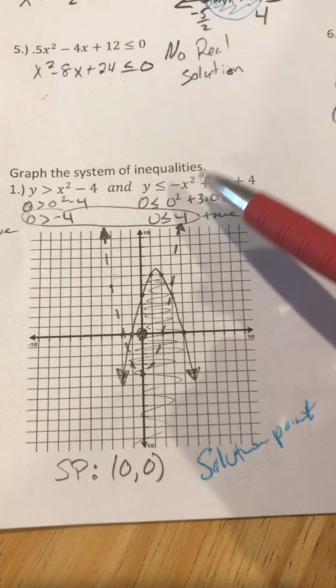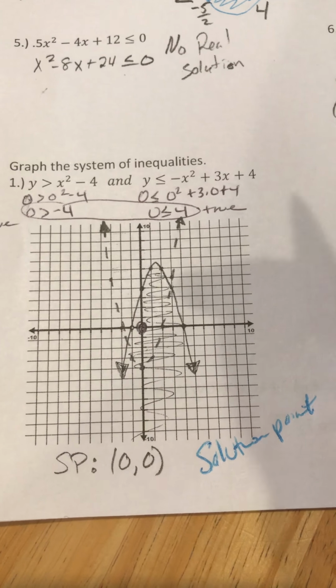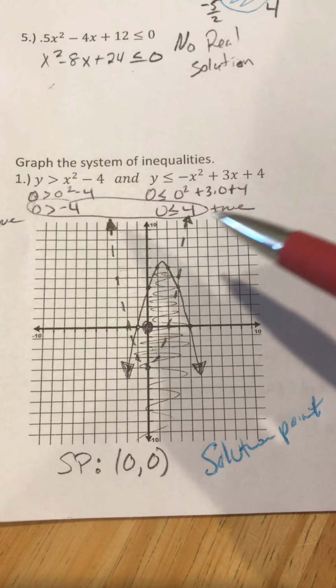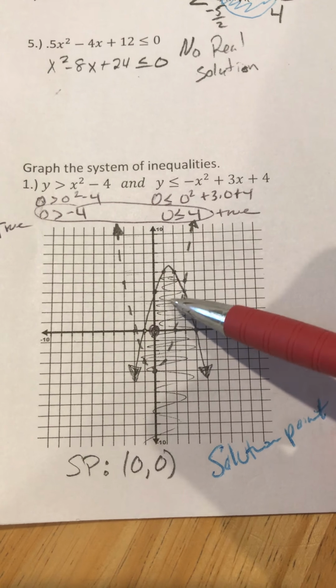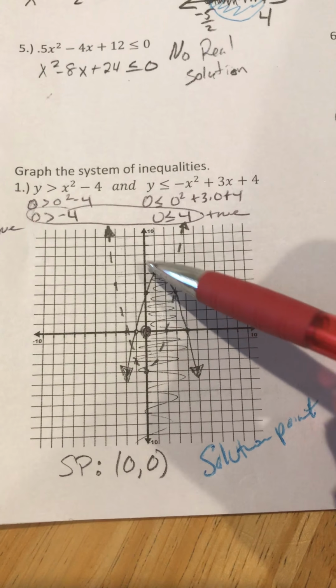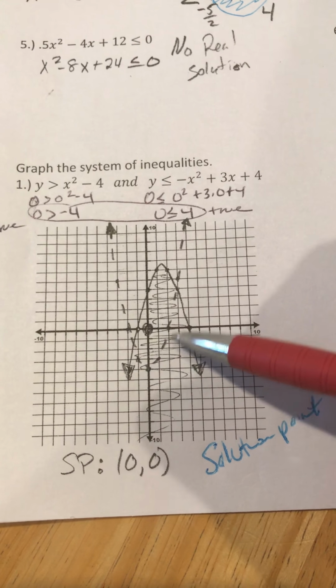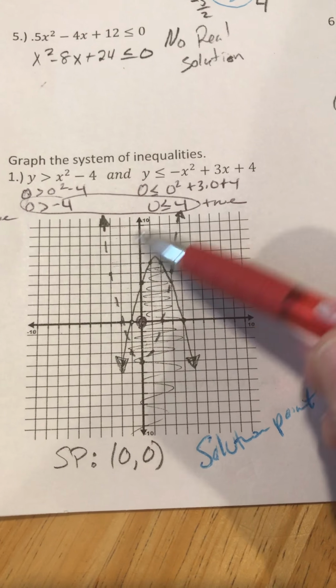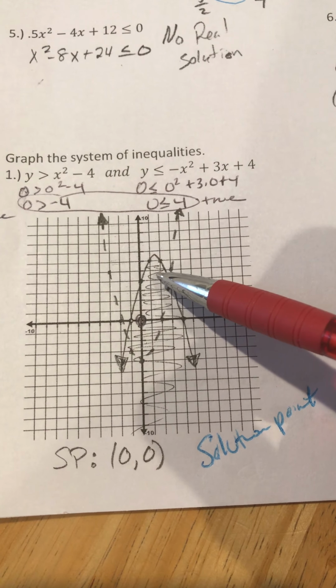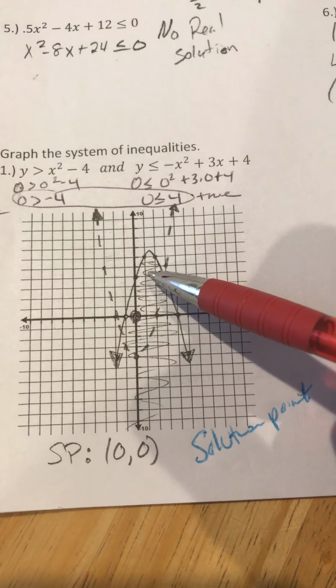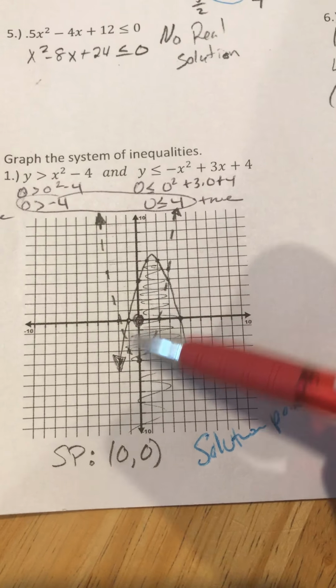And just like when you shaded lines and you were looking for where the two overlapped, this seems to be the overlapping region right here. This would be where it's greater than x squared minus 4, which would be all here, and less than negative x squared plus 3x plus 4 is down here.